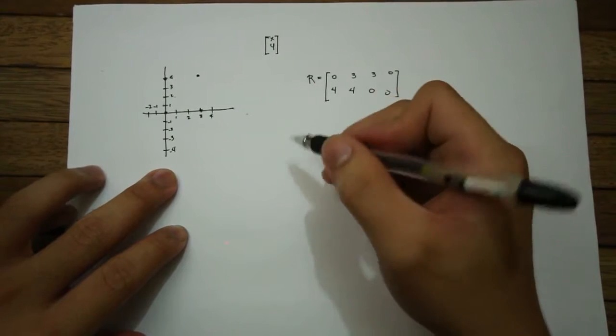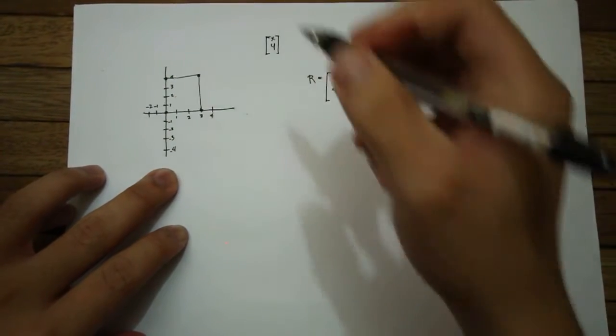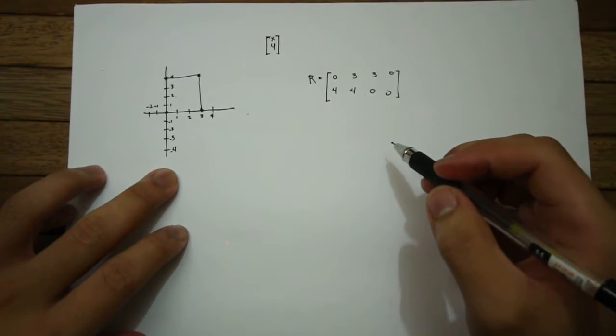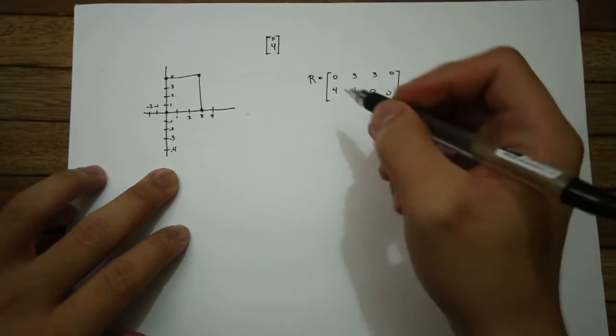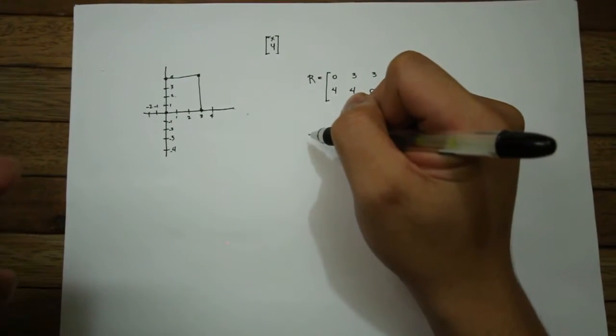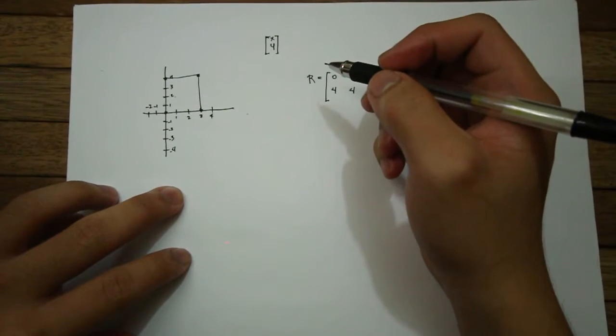Now, let's connect the dots. See, we have that beautiful square right there. Let's say we want to decrease our value by 0.5%.